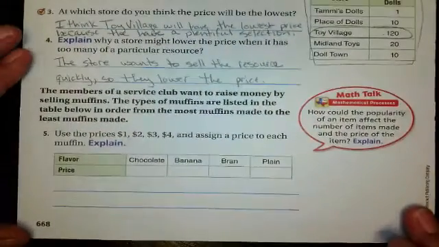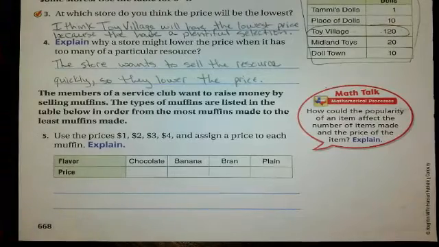Okay, let's do one more together, and then on the next page, you're going to get to do some on your own. It says the members of a service club want to raise money by selling muffins. The types of muffins are listed in the table below in order from most muffins made to the least muffins made. So we are going to use the prices $1, $2, $3, and $4 to assign a price to each muffin.